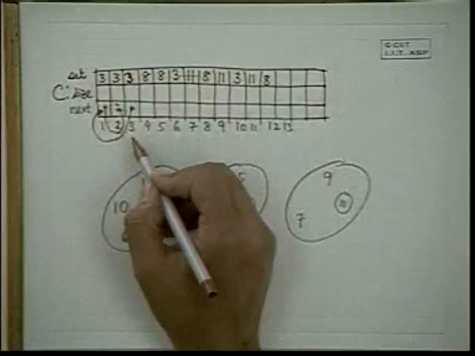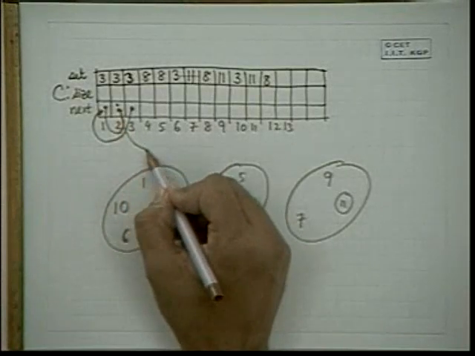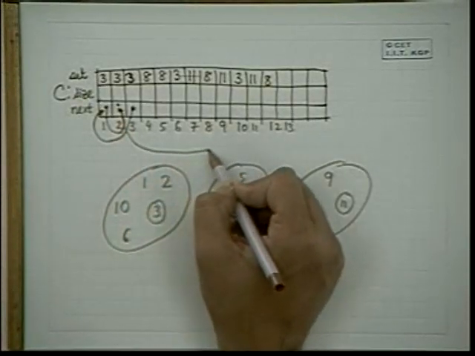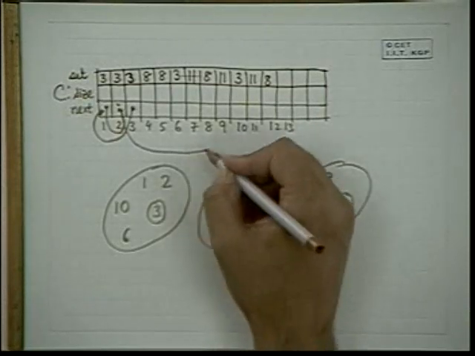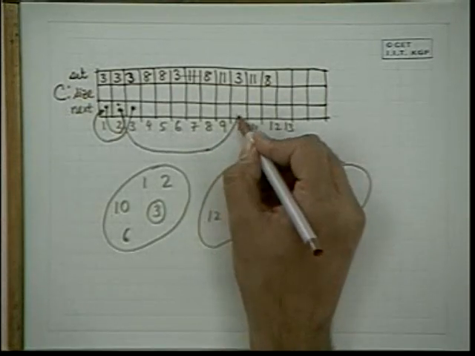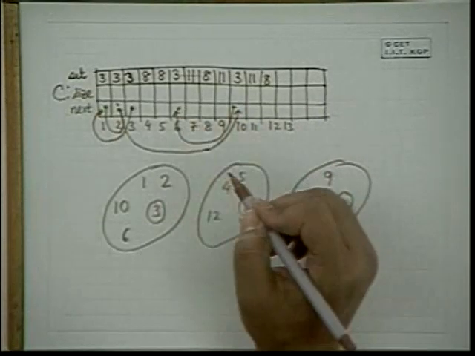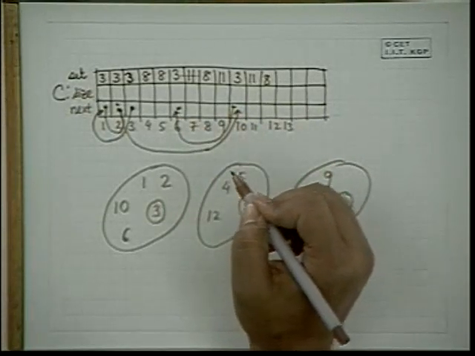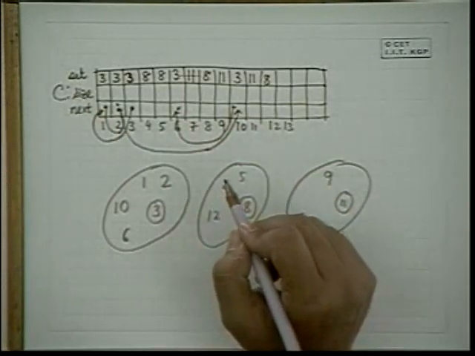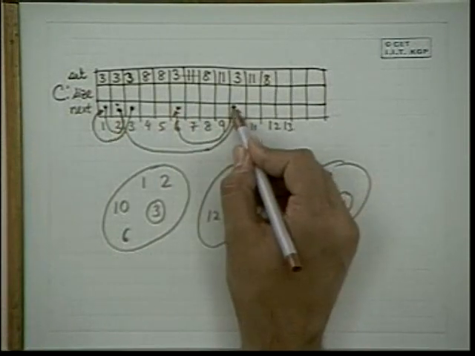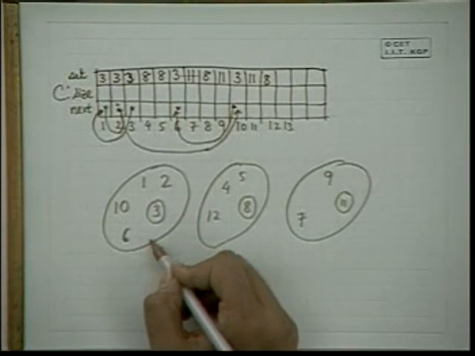So this is 2, and then this will probably point to, say, 10. It doesn't matter. I will point this 1 to 6, right? It doesn't matter. It has to contain all the elements in the linked list. So this is the linked list for the set 3.